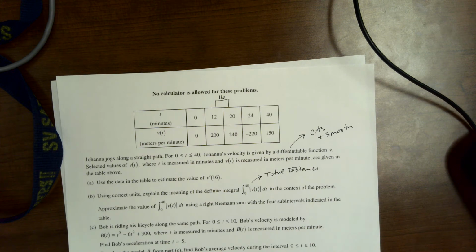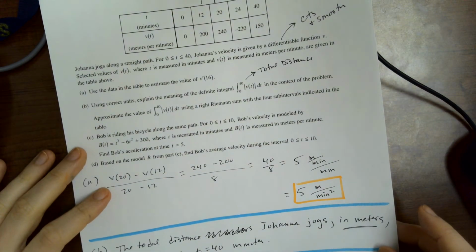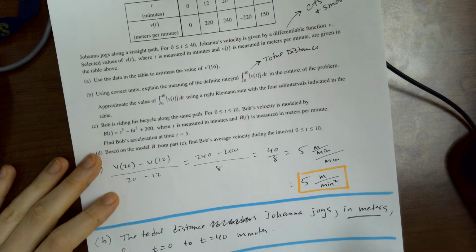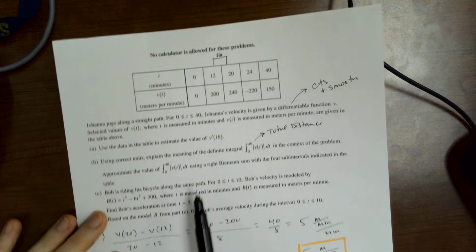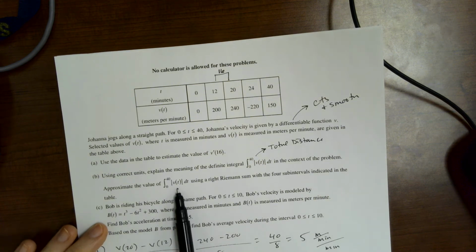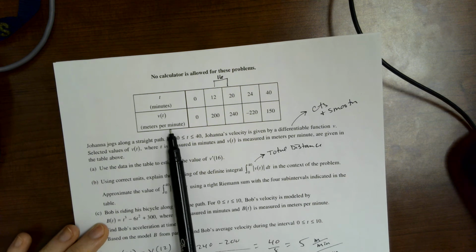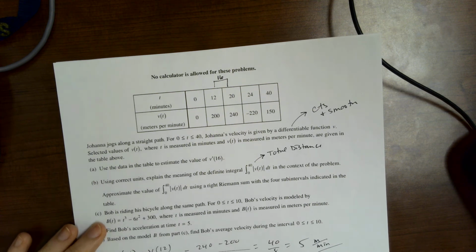Okay, now, guys, it's important to know, all right, so, let me think. Okay, so we're trying to find the area under this curve. This is the absolute value curve.